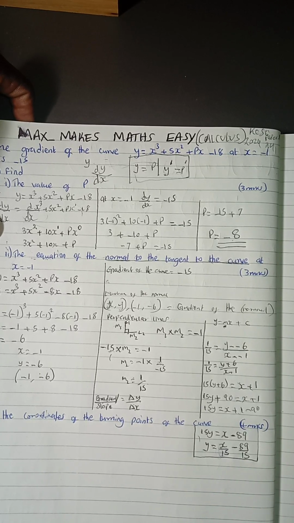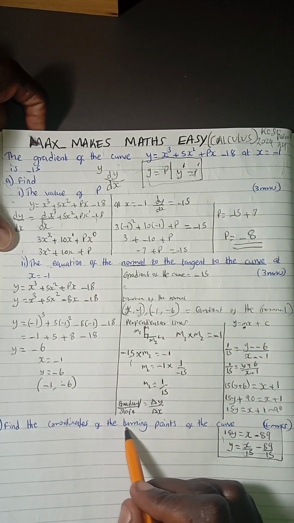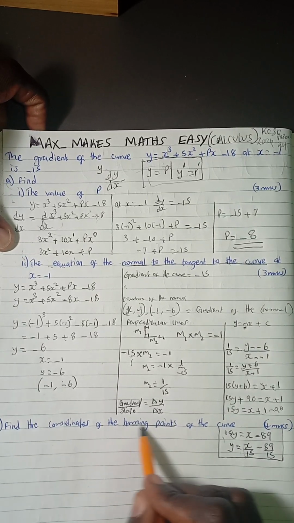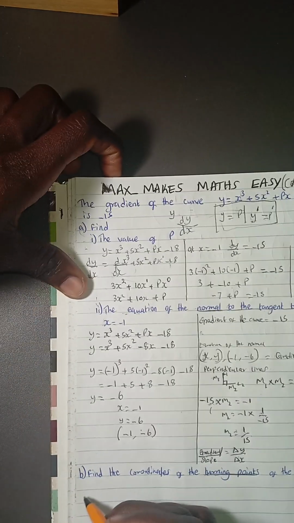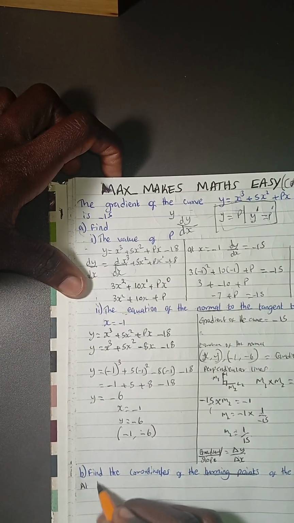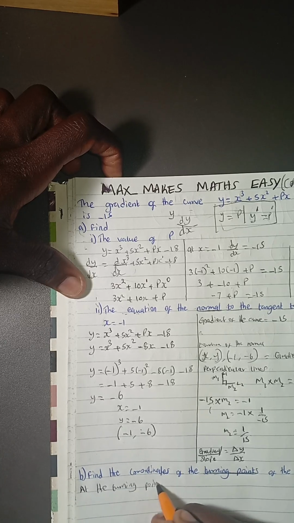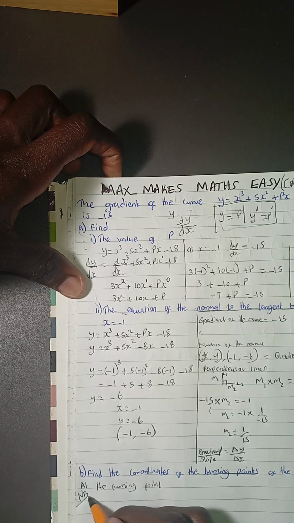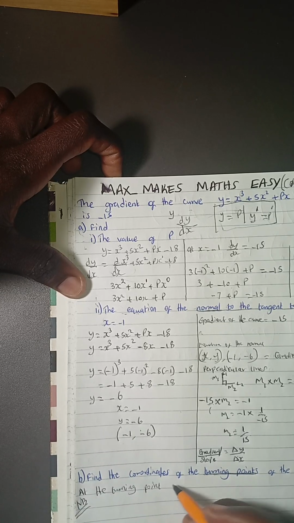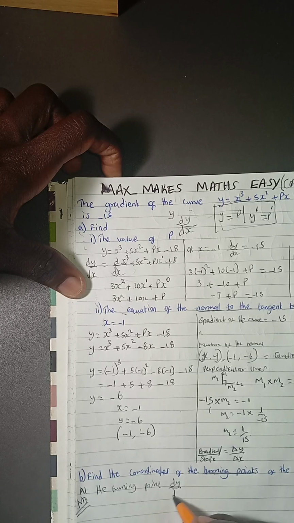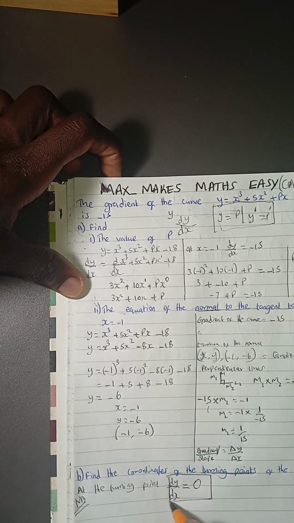So we are told to find the coordinates of the turning point. Remember, this is an NB: at the turning point, dy over dx is equal to 0.